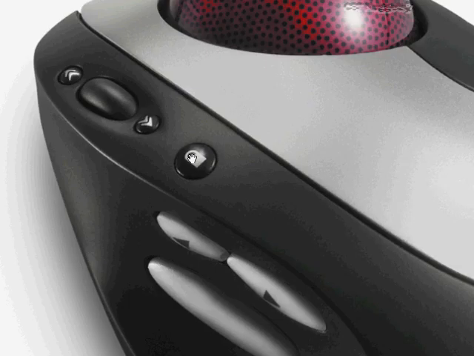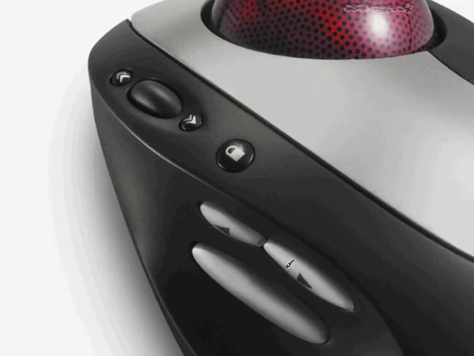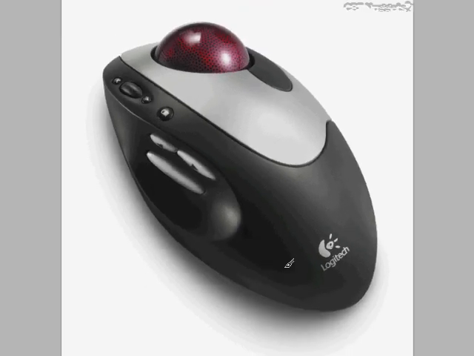In fact, while we're here, let me just move over a little bit further. Then you can have things like forward and back buttons. You can program these very often to do whatever you want them to do. And I use mine to go forward and back in my web browser. So this is just an example. There's many different manufacturers. Probably Logitech is the most commonly found trackball manufacturer.